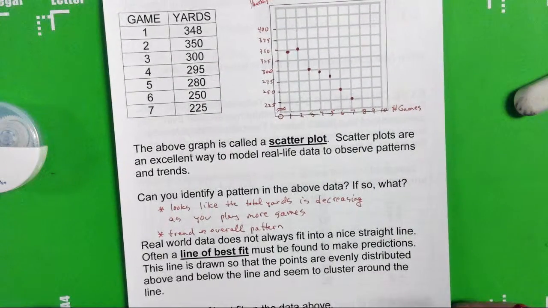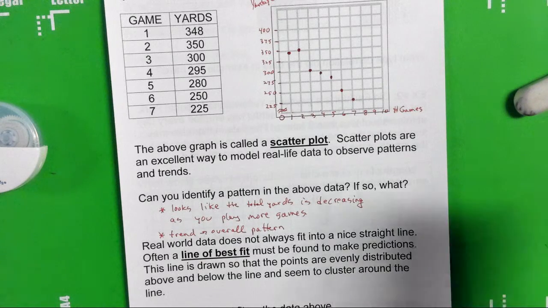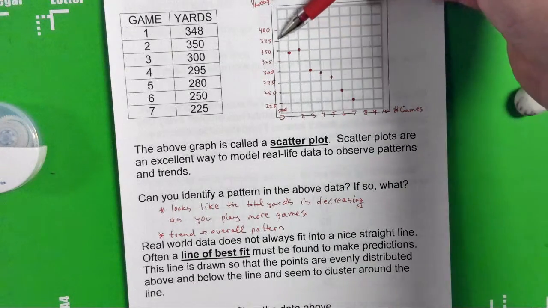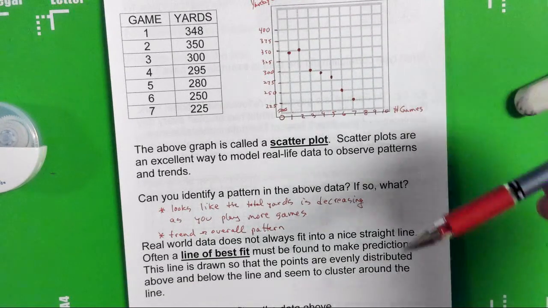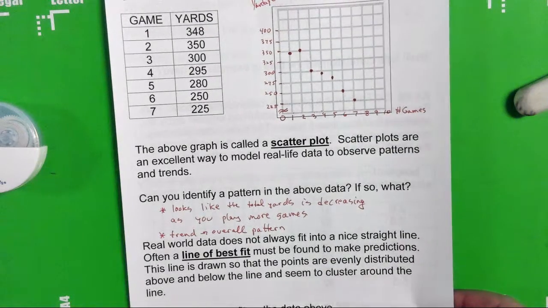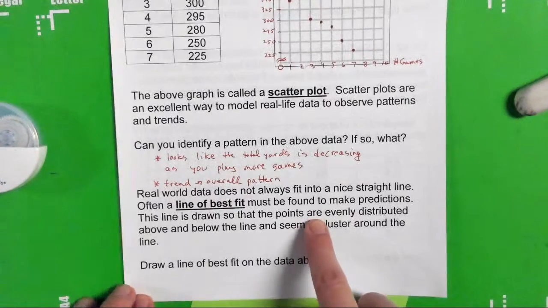Now, in the real world, we'd like to see what that trend is and maybe make some predictions. So what we do is draw a line of best fit. We put a line kind of in the middle of the data so we can make predictions for future games of how much offense we might get. So the purpose of doing the scatter plot is to make predictions.